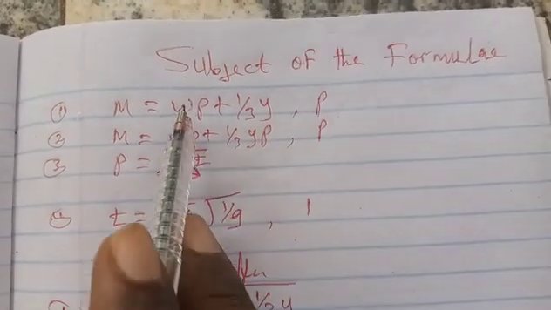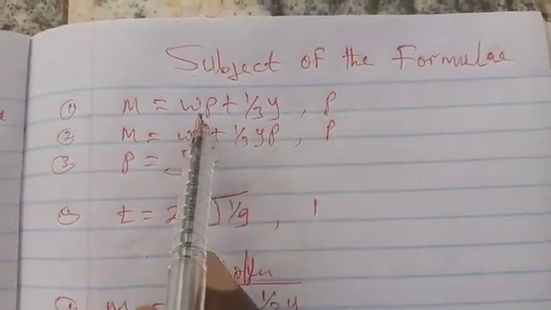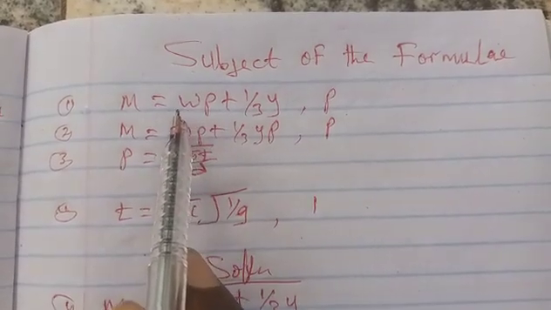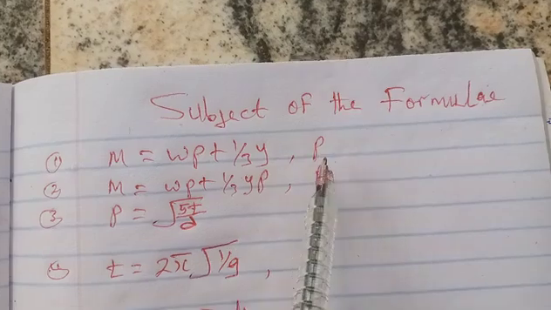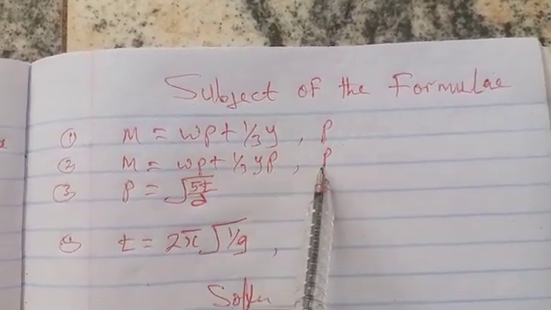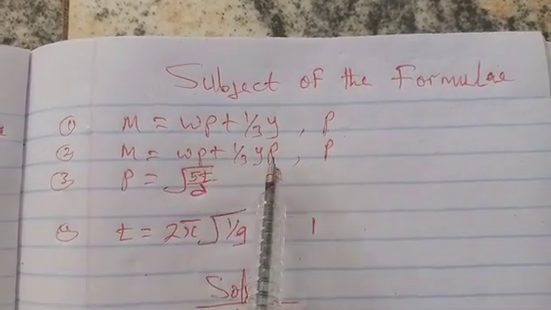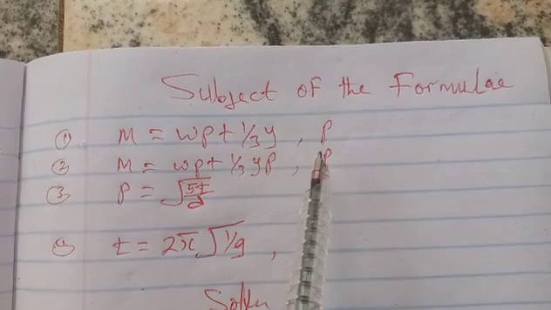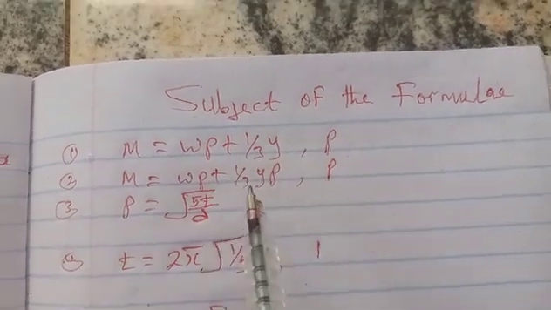If you look at number one and number two, you will see that they have something in common. Here we have to make P subject of the formula. In number two also, we have to make P subject of the formula, but we have P in two places. You can see P here. Now let's start with number one.